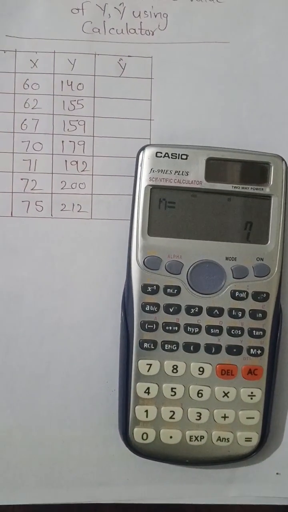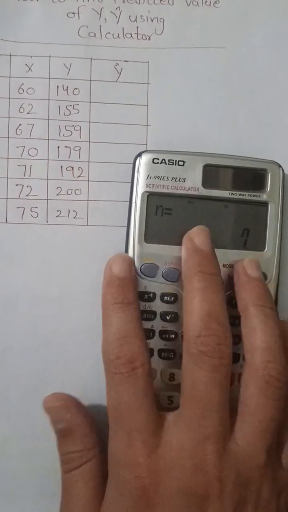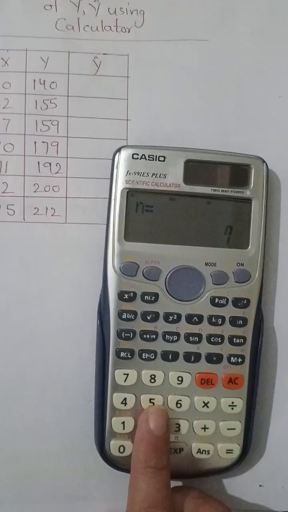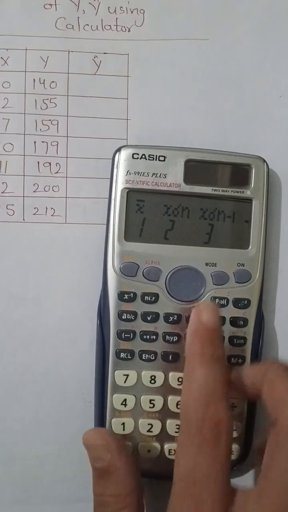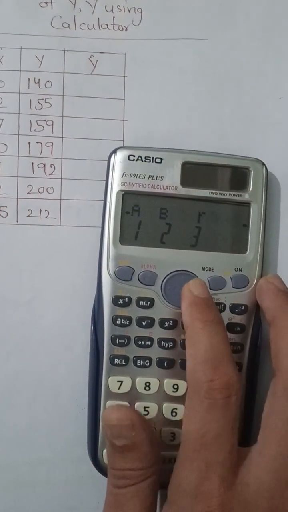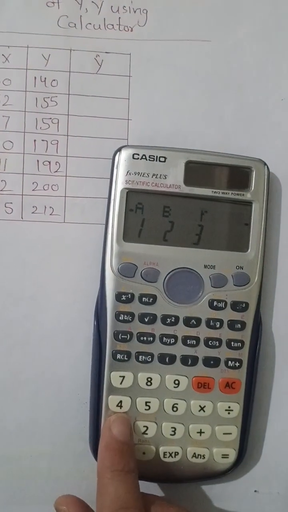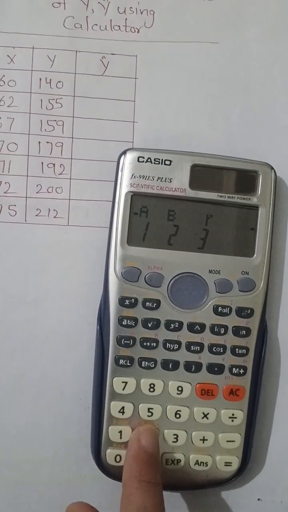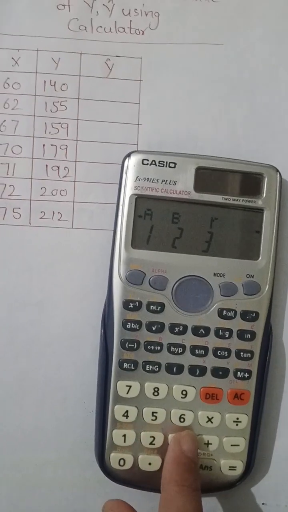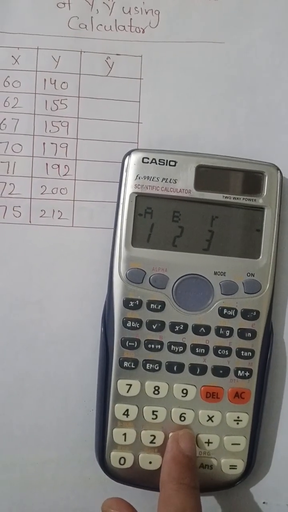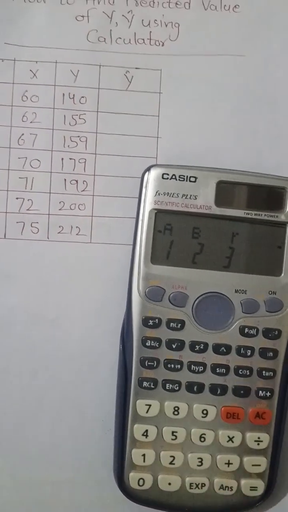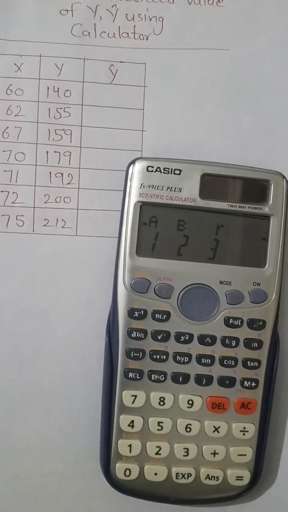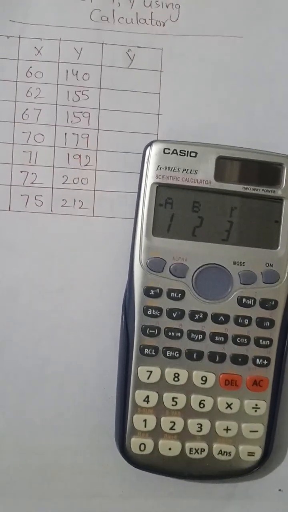The next step is to find the equation for this. For this purpose, go to shift 2, then next. You would find the option of A, B and R. A is the intercept, B is the slope coefficient and R shows the correlation coefficient between x and y. We need intercept and slope coefficient.